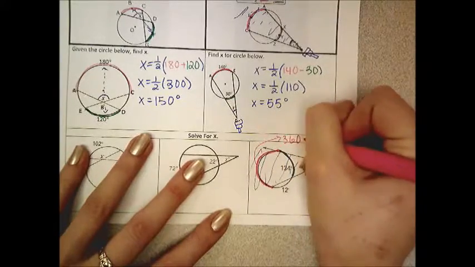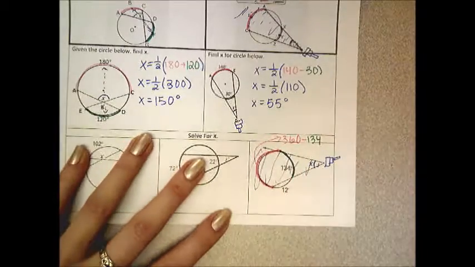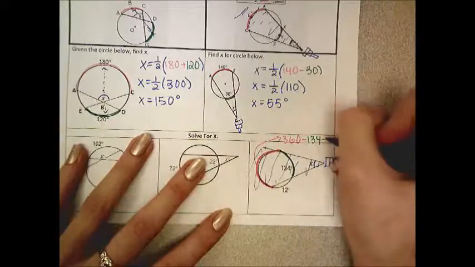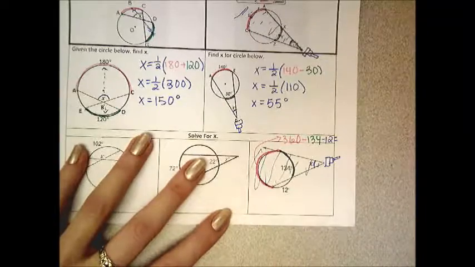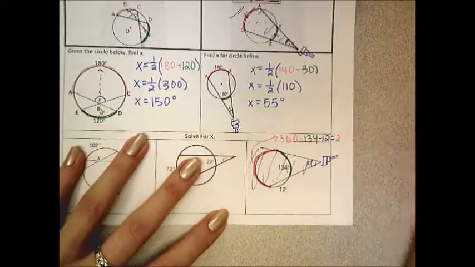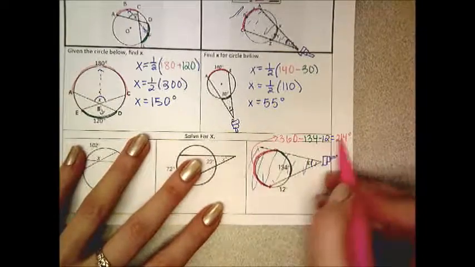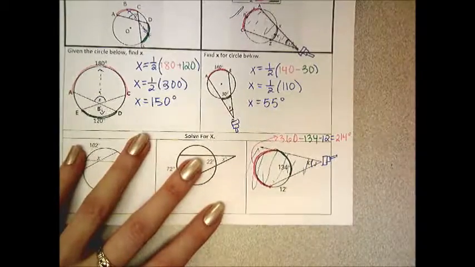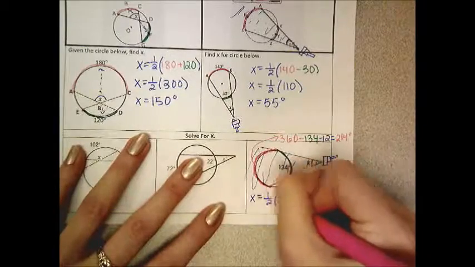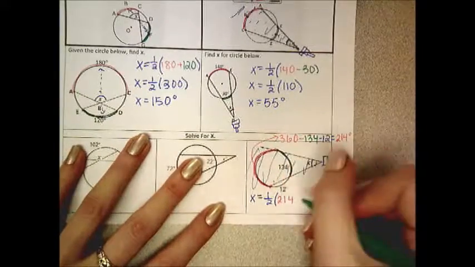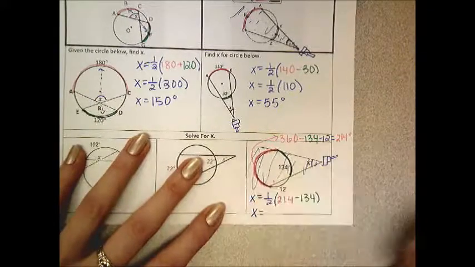Awesome, it's 360 degrees. So 360, I'm going to take away 134 that I know. And I'm going to take away this weird little 12 here, because getting rid of these 2 parts that I know is going to leave me with the pink arc that I need. So if you type that in your calculator, you will see that you get 214 degrees. So now I know this arc, and I can use my formula. So X equals 1/2 times 214 minus 134. And if you type that in your calculator, you will get that X equals 40 degrees.